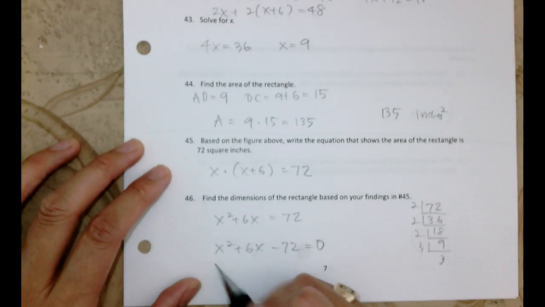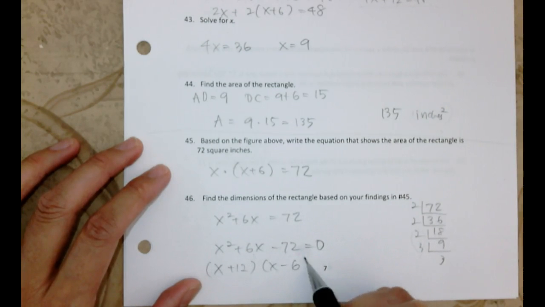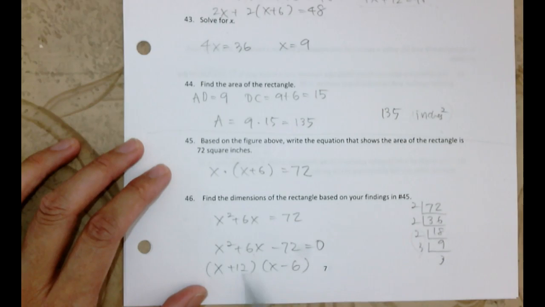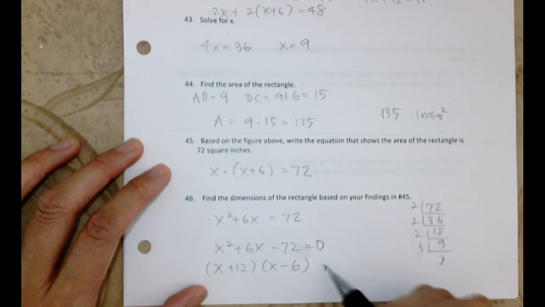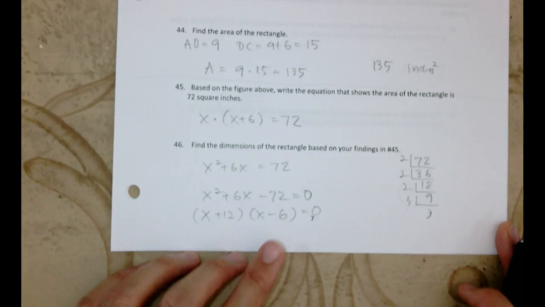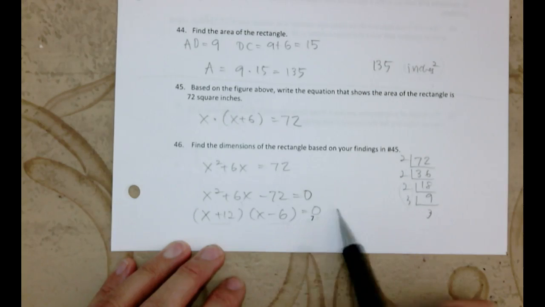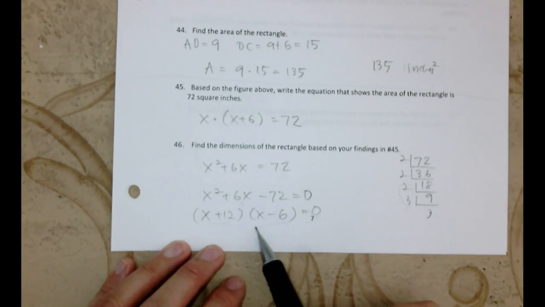So that means x plus 12 and x minus 6. 6 times 12 is 72, and that would be negative, and the difference is plus 6. That equals 0. Don't forget equals 0, otherwise you can't solve it. You can set this equal to 0 and this equal to 0 to solve it, because we know the product of these two equals 0.